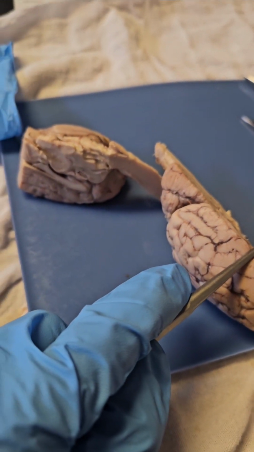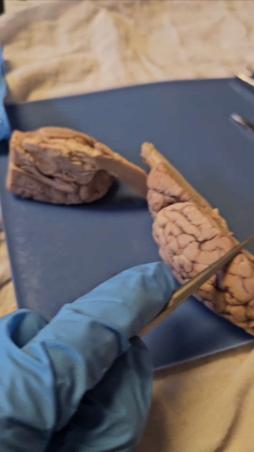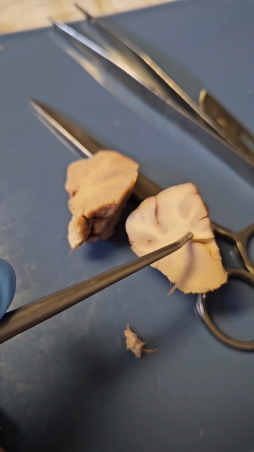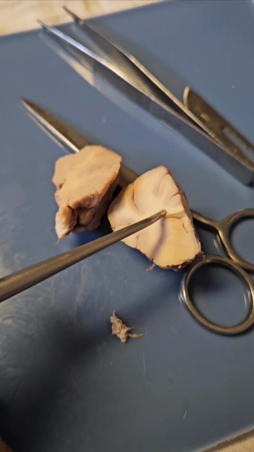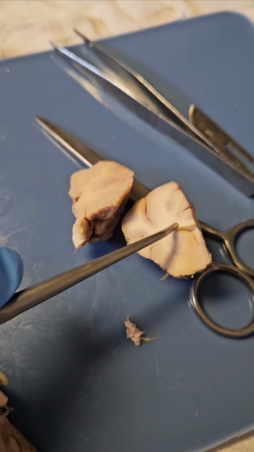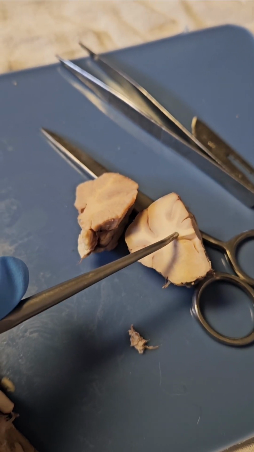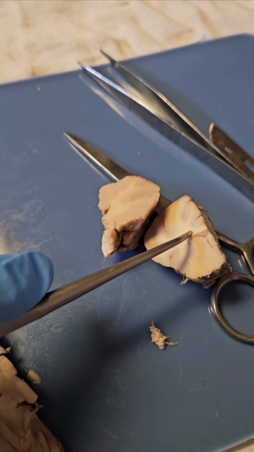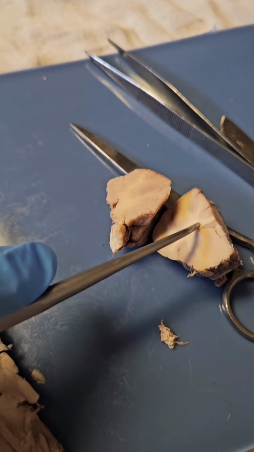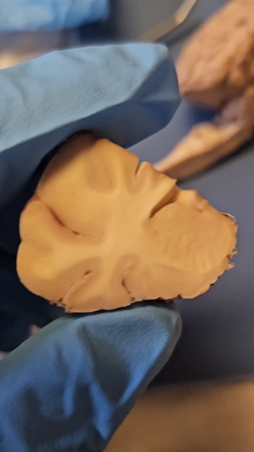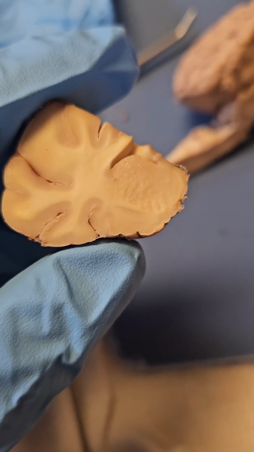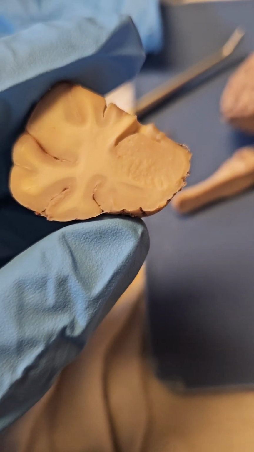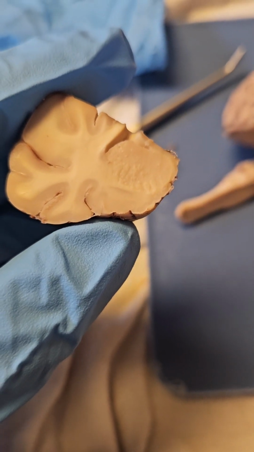And then you can see the gray matter in this part and the white matter in that part of the cerebrum. The gray matter is found in the cerebral cortex, and it's unmyelinated. The white matter is in the brain and the spinal cord, and it is the myelinated axons. Here is the arbor vitae, also known as the tree of life, and it carries sensory and motor information through the cerebellum.